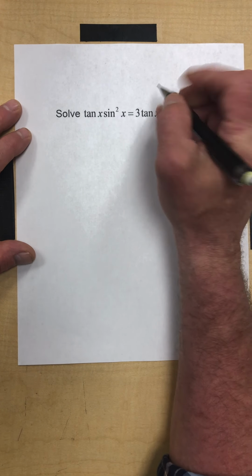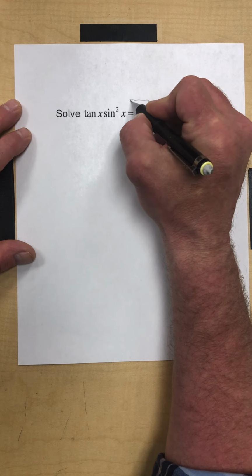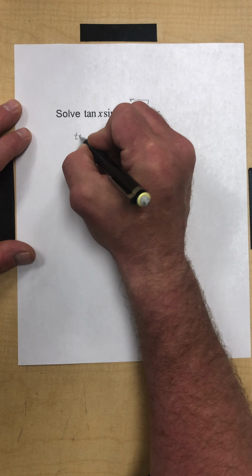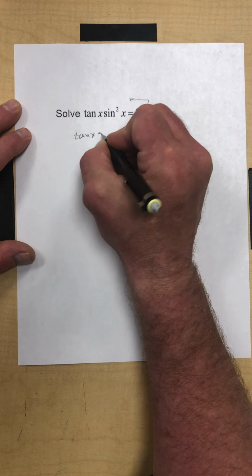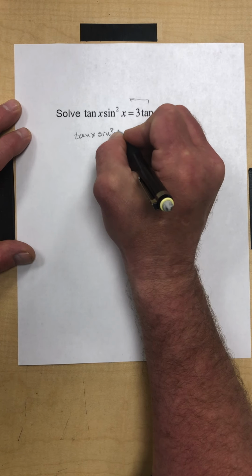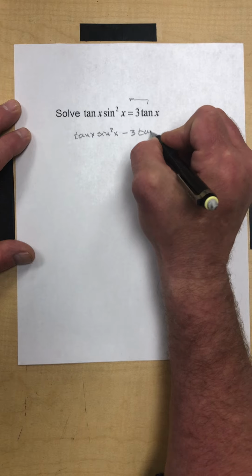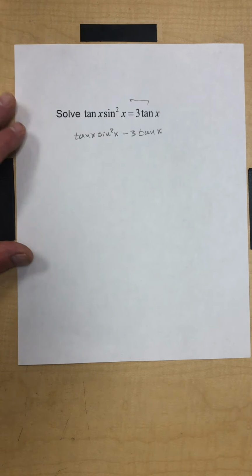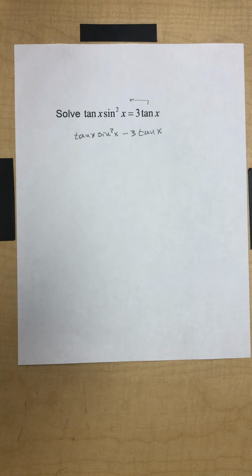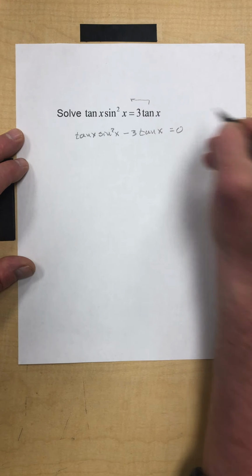So I'll bring this guy over. I'm going to get tangent x sine squared x minus 3 tangent of x equals 0.